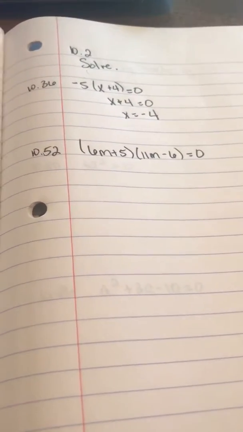And then for the next one, like I said, it's already factored for you, so you can just solve. So multiply two things together to give you 0, at least one of those would then have to be 0. So we set each factor equal to 0. So 6m plus 5 is 0, or 11m minus 6 would have to be 0. And then we just solve both of those.